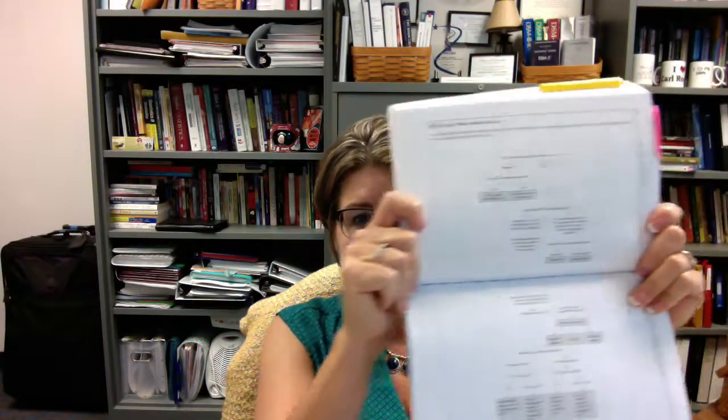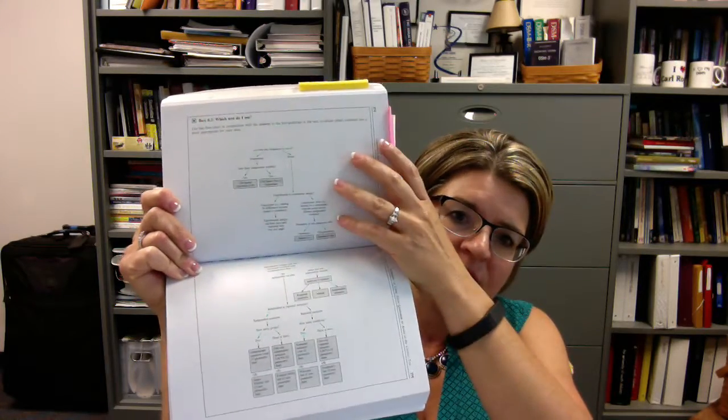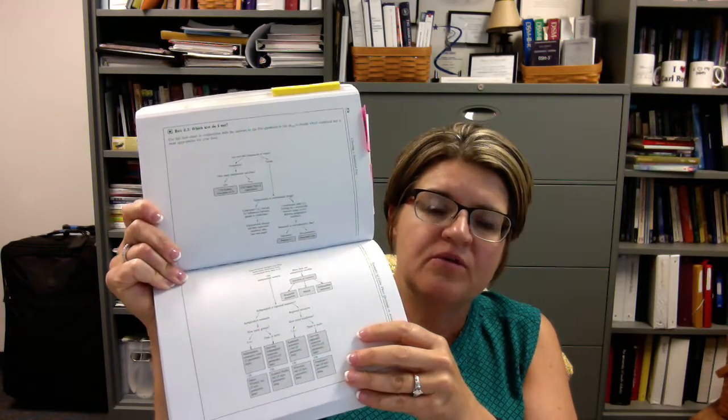Make sure you read chapter 8, which this is chapter 8, and this is a wonderful chart that can help you figure out on the quiz how to pick the right test. Now, some of these tests down here we didn't go over because they're pretty advanced in terms of more complicated analysis in SPSS.